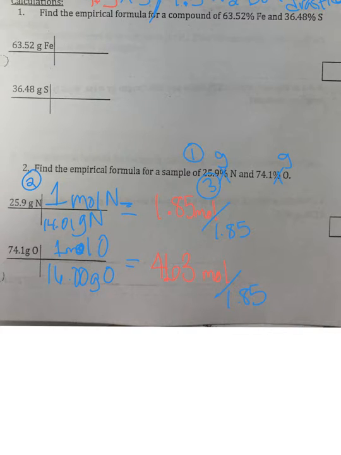I'll write in black. All right, so then your fourth step is we're going to write that number out. So 1.85 divided by itself, we get a 1. You should always have a 1. And this one down here, what do you get? 2.5. Good.